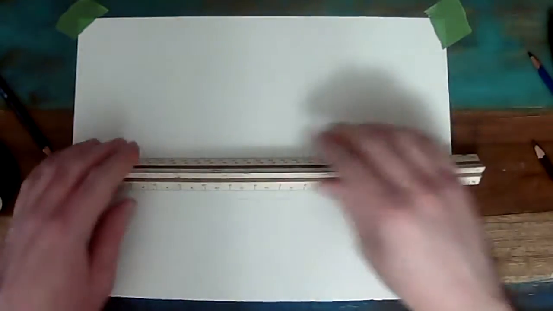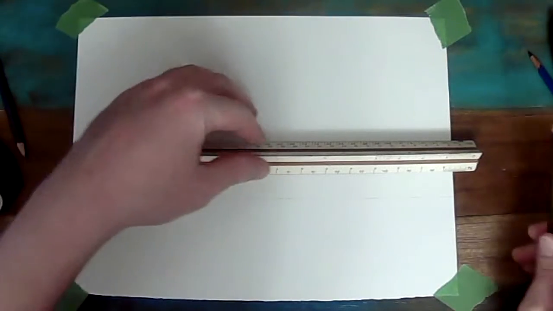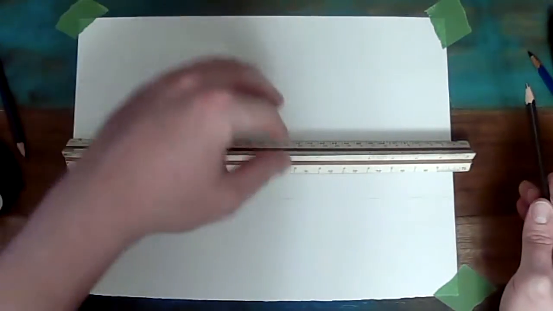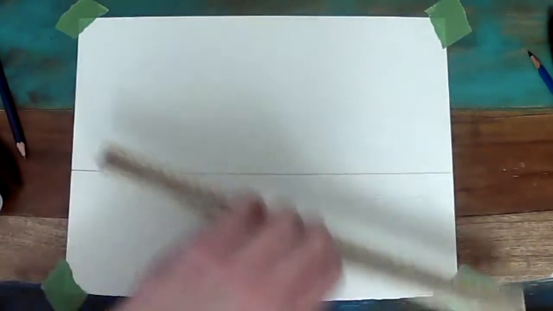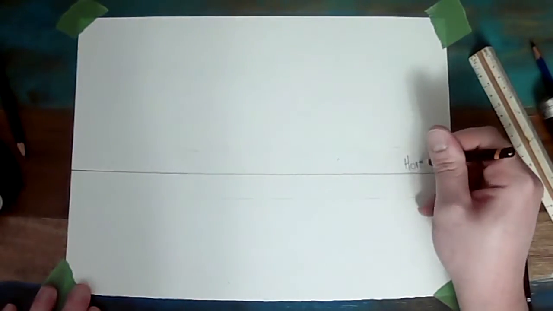Alright everyone, so today we are going to be making a landscape composition. I wanted to start out by finding the center of my page, or close to the center, it doesn't have to be the exact center, and draw my horizon line in with my ruler from one side of my page all the way to the other side.